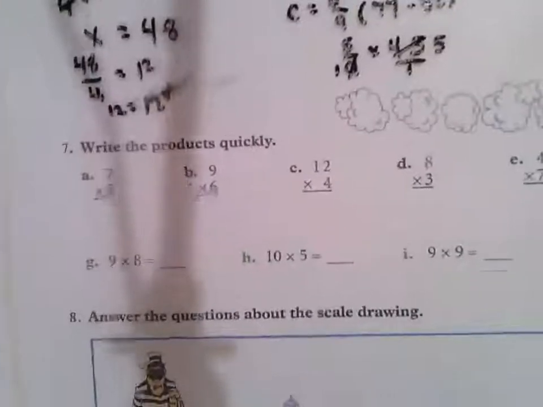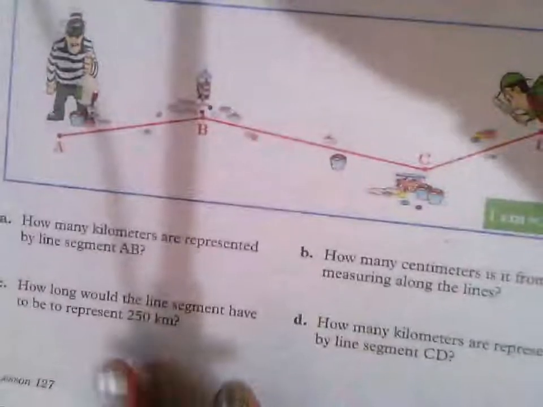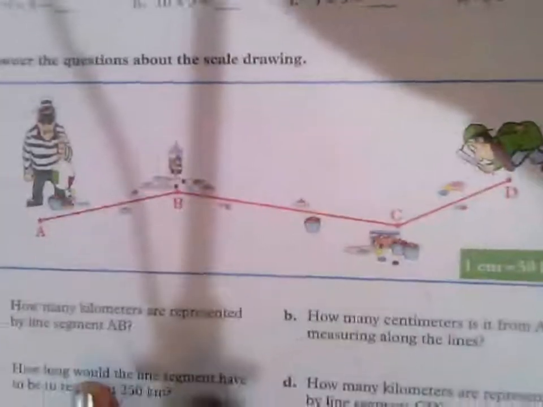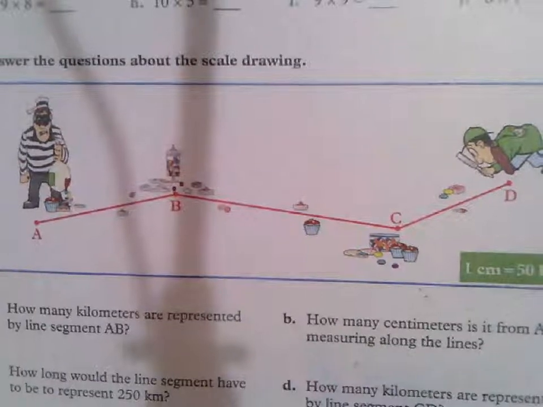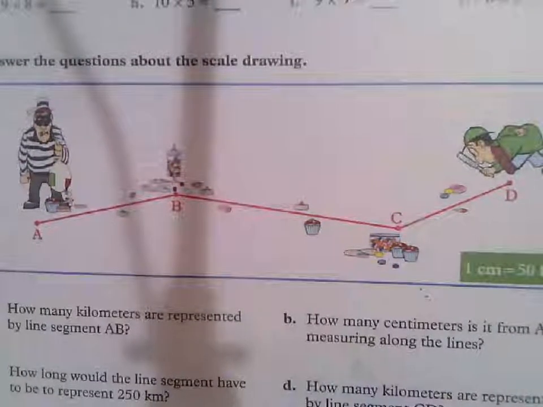Number 7, write the products quickly. Number 8, answer the questions about the scale drawing. Is this scale drawing, by the way, bigger than life size or smaller than life size? It's smaller. It is, of course, smaller. You will need your ruler to do this one. If you don't have a ruler, ask your mom and dad if you've got one. All right? So I'm not going to do any of them because I don't have my ruler right now. It's up to you. Give it your best shot.